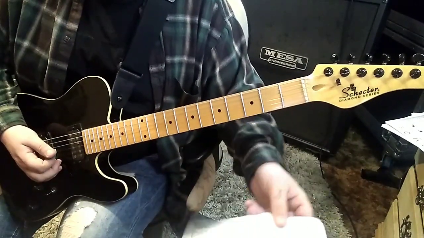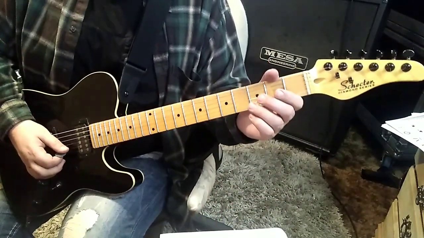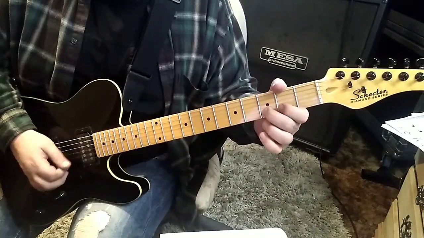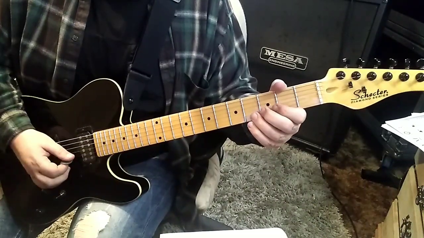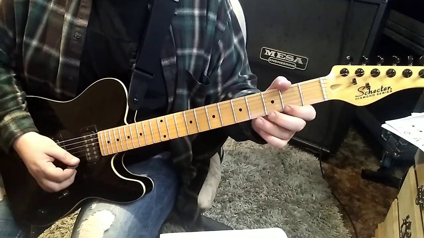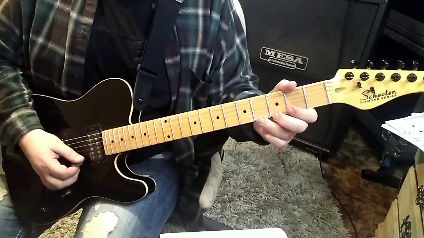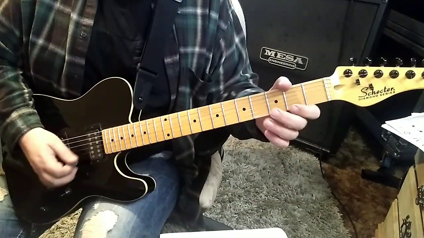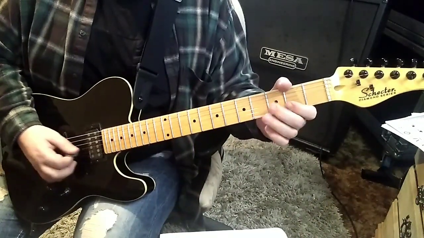Craziness, right? Top of page 5, open 3 on the B and G, and then open 2 3 on the B. High E, open 2 4, half step, bend, release, pull to 2. All of that sounds like this. Oops.